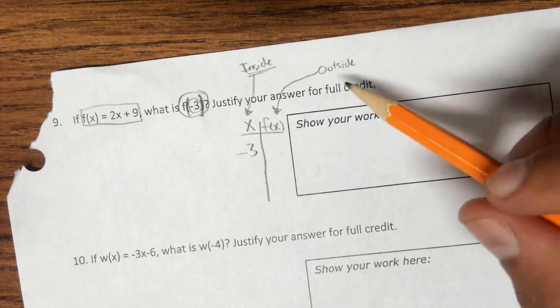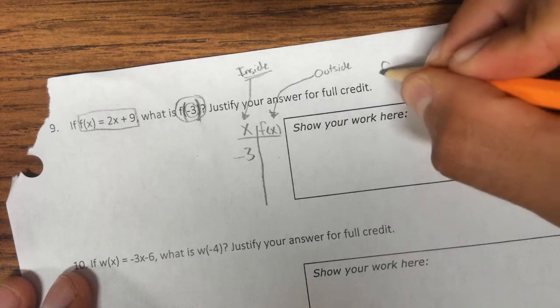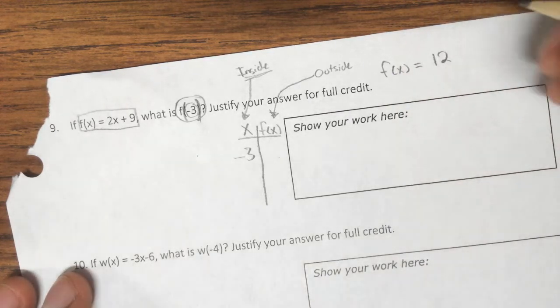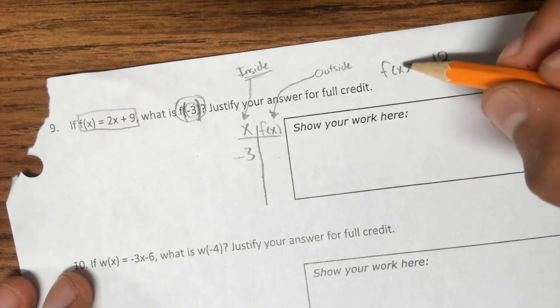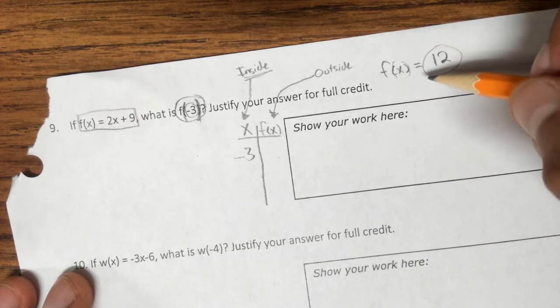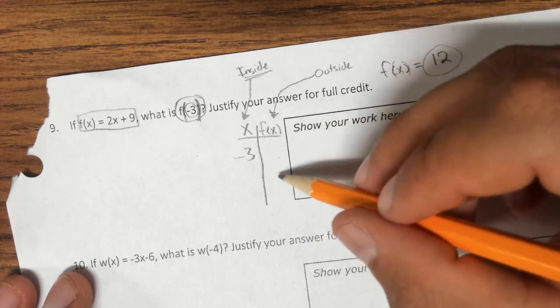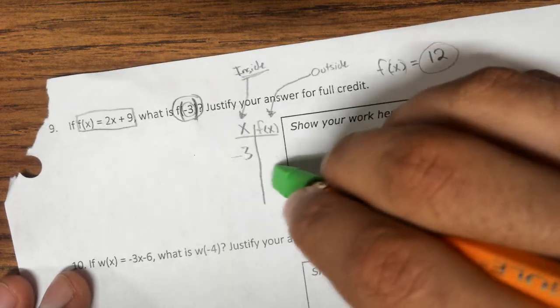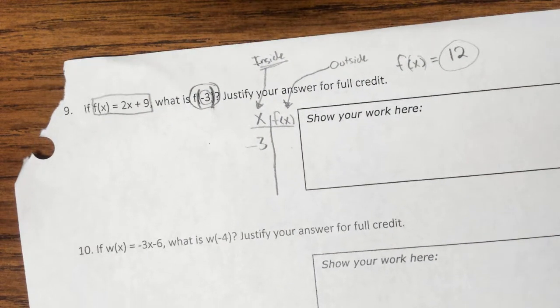Now just to give you an example of what it would look like outside, that would be something like f of x equals, I don't know, 12. If it was set up like this, you see how the parentheses are here. Your number is on the outside, way over there. If that was the case, then 12 would go over here. We're not working that problem, so don't worry about this 12. But if we were working a problem like that, that's what we would do. We put the number on the inside.